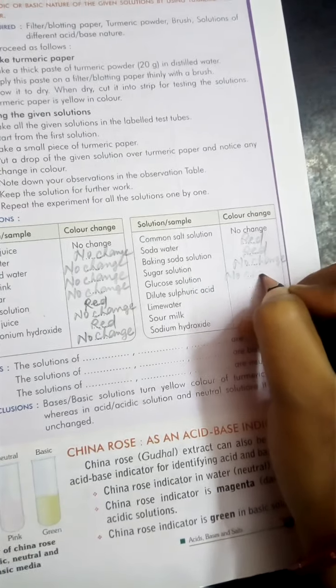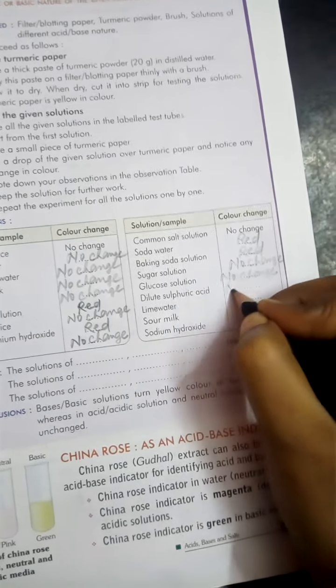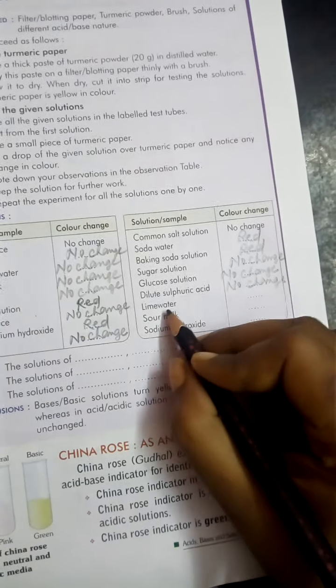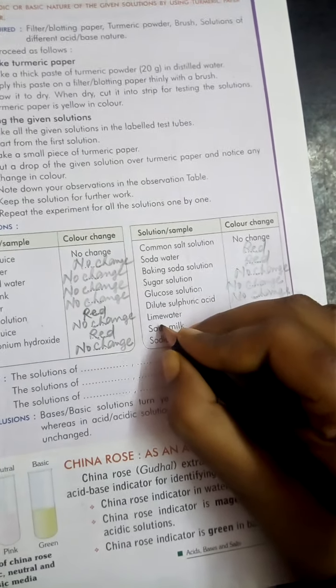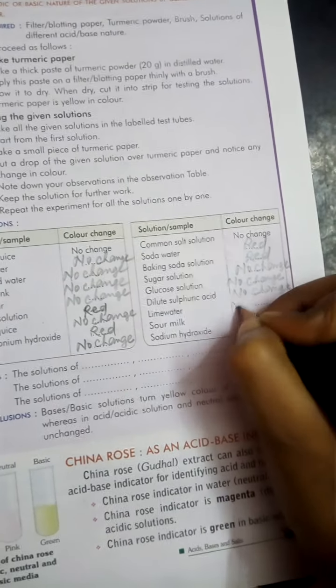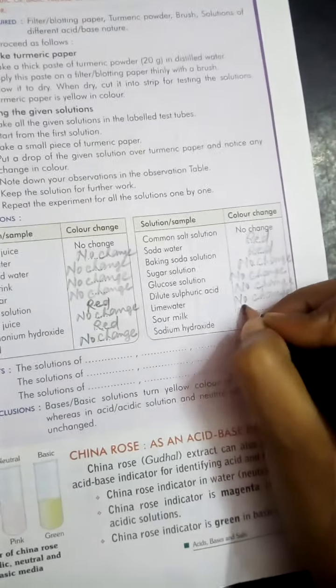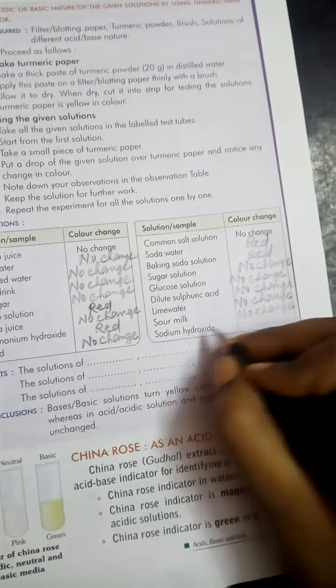Dilute sulfuric acid, no change because it is an acidic solution and turmeric paper does not change its color. Lime water is a basic solution, so it becomes red. Sour milk, no change because it is also an acidic solution. Sodium hydroxide, basic, so it becomes red in color.